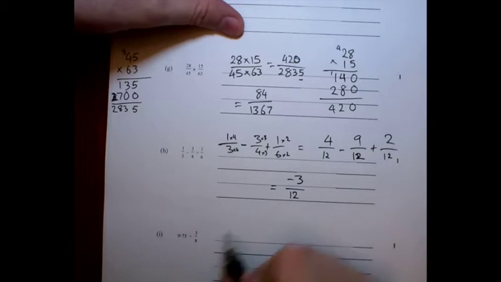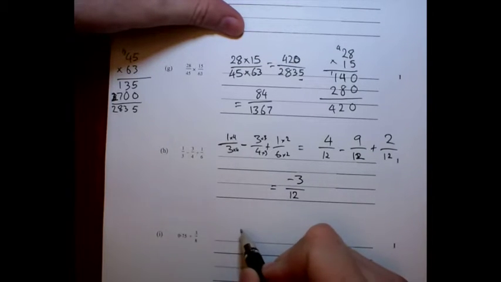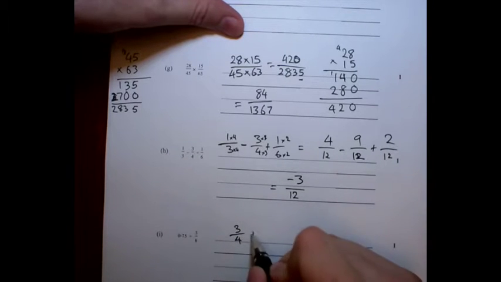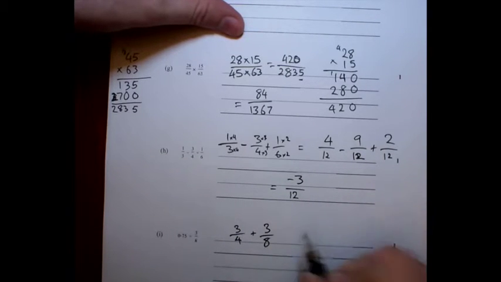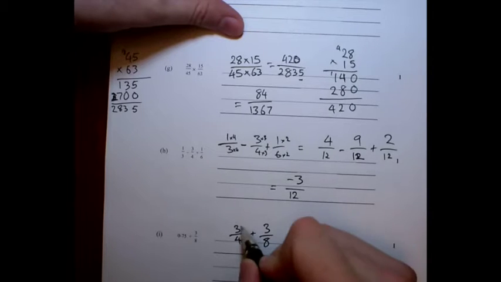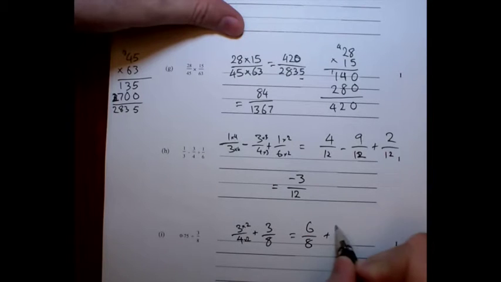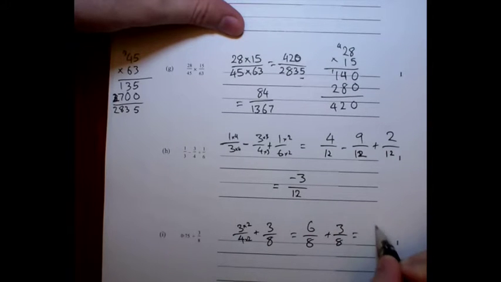0.75 plus 3/8. Now the fraction form of 0.75 is 3/4, and so now we can add them together after we've changed our denominator. 6 over 8 plus 3 over 8 equals 9 over 8, or 1 and 1/8.